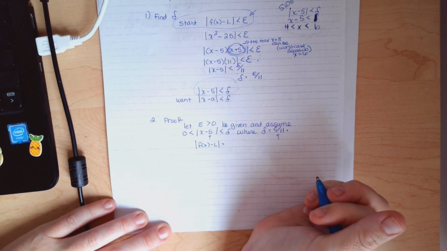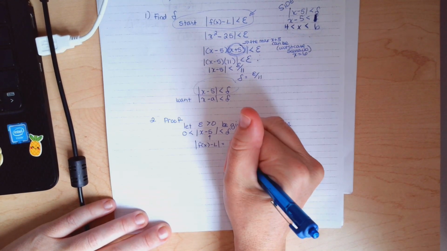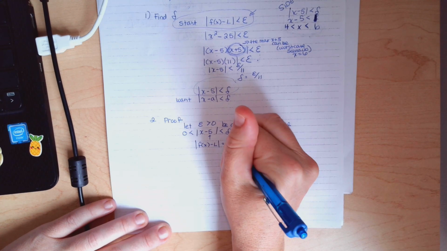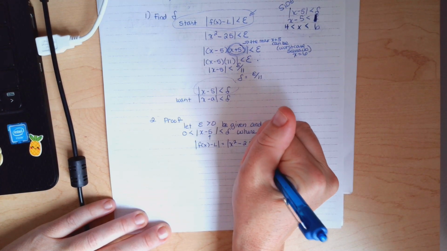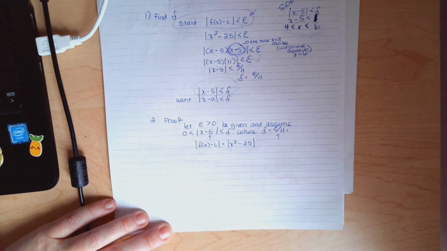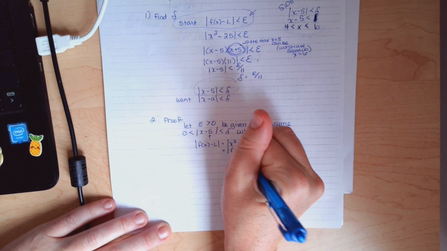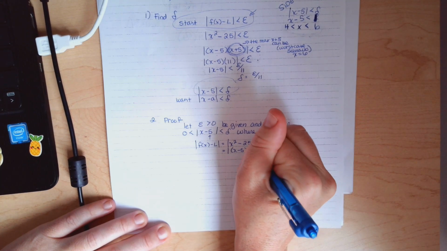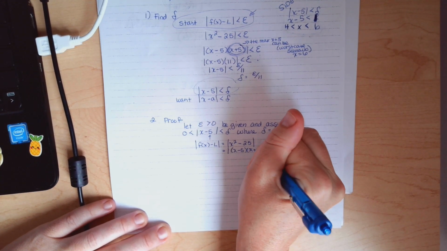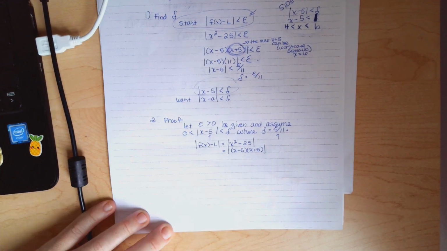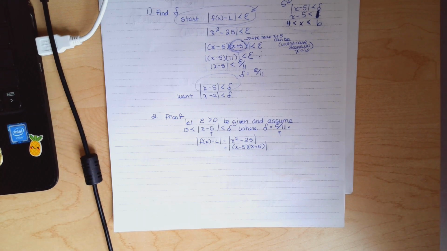And what does that equal? Well, in this situation, it equals x squared minus 25, which equals (x minus 5)(x plus 5).